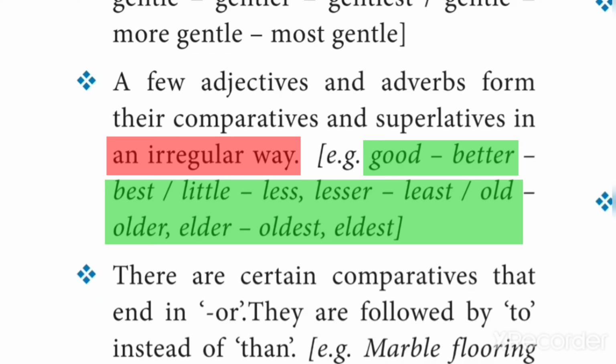Similarly, little, this is positive, less or lesser, these two are the comparative forms, and least, this is the superlative form. Coming to the next one, old, this is positive, older or elder, this is comparative, and oldest or eldest, this is superlative.